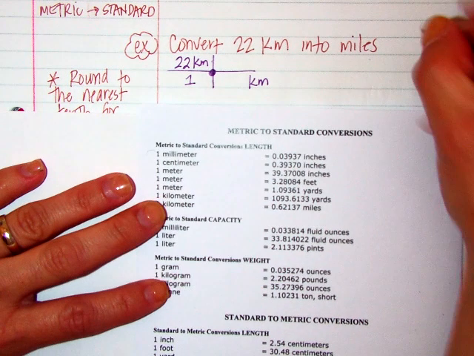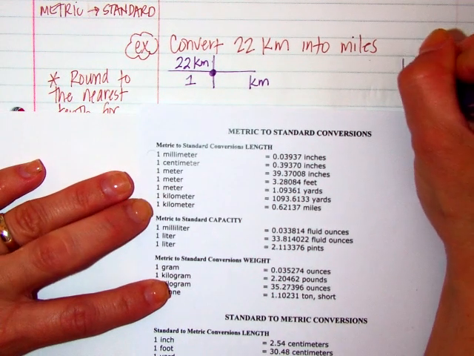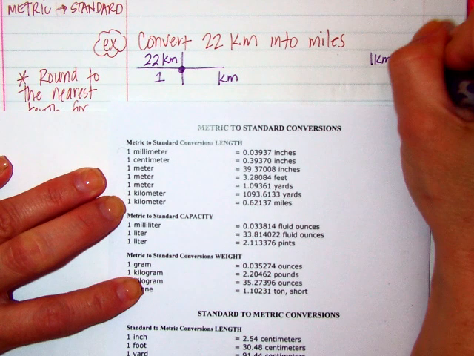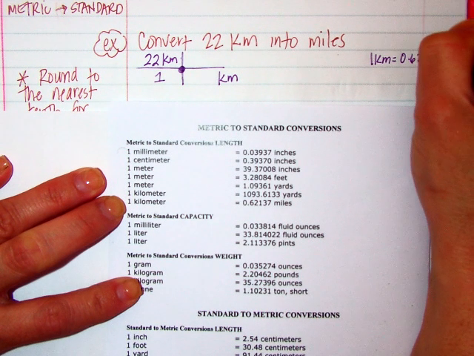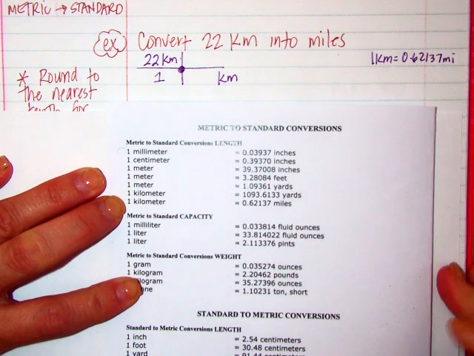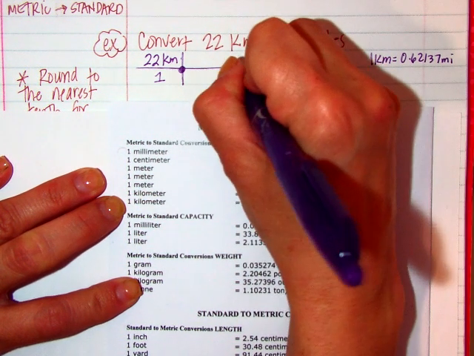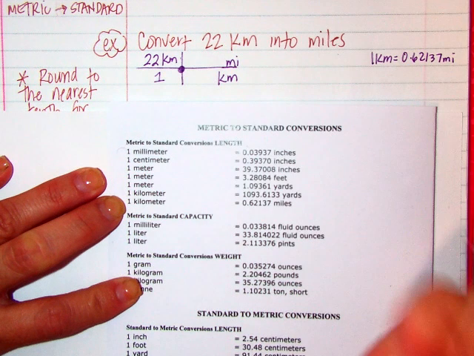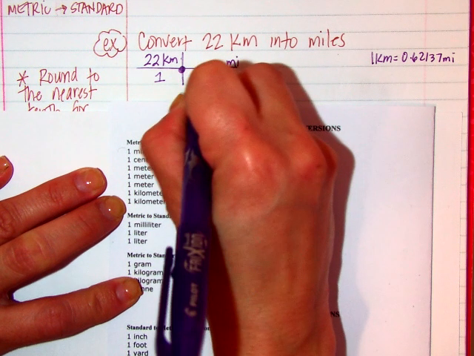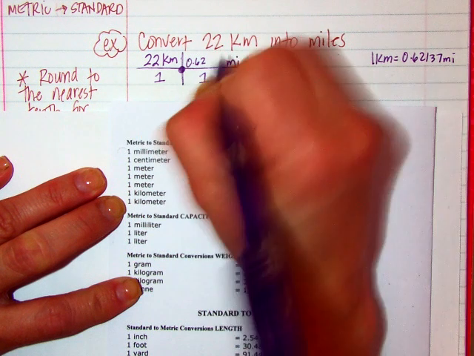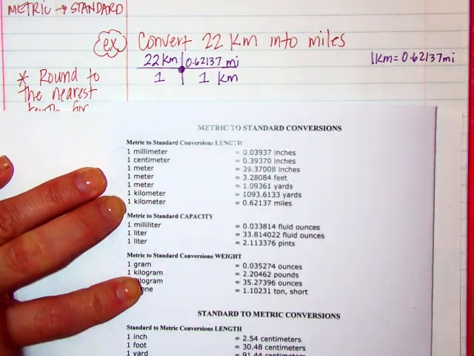So I'm going to say 1 kilometer is the same as 0.62137 miles, okay? And I'm going to write that on the top. We want that for miles. 1 kilometer goes on the bottom. 0.62137 miles goes on top, okay?